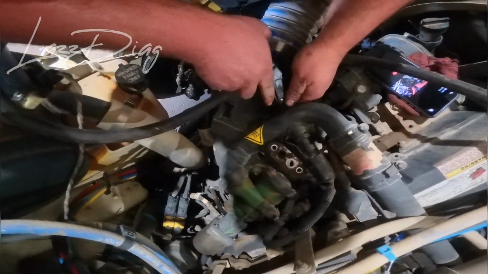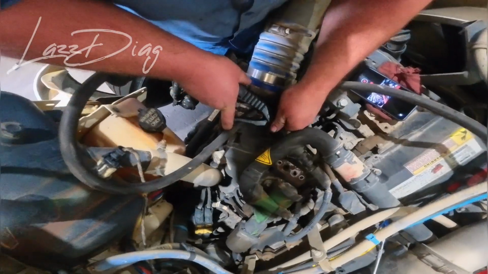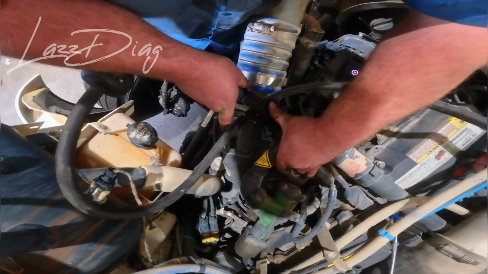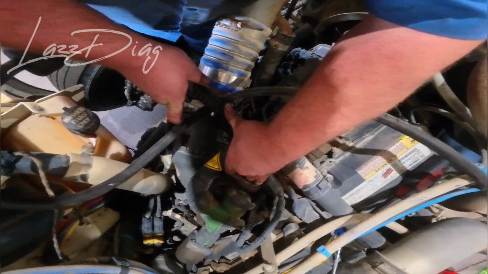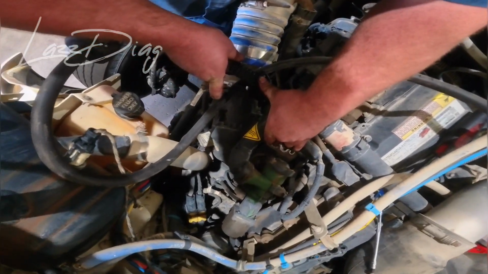Well, we're poured out good. Now here, blowing back through the intake. So now we're good to put our plug back in.